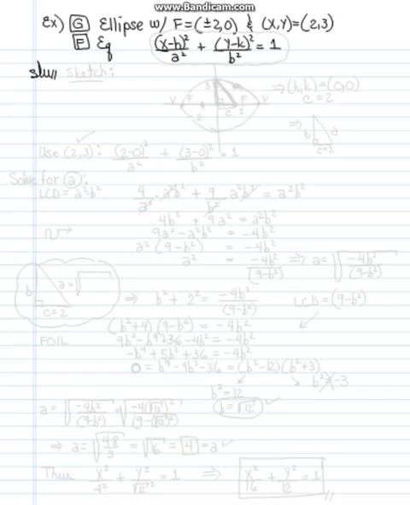Solution. Let's see. First we're going to sketch it. Here's 2. Here's minus 2. Foci, F, F. Further out we'll find the vertex. We just don't know the value of it. Over here's the vertex. And then we have the point (2, 3) located up here.